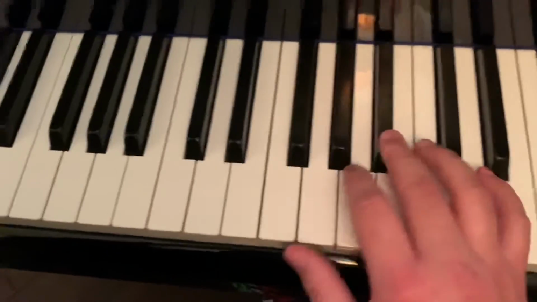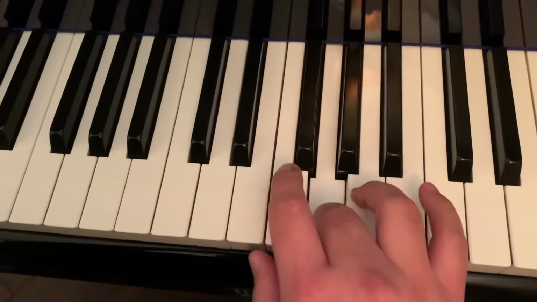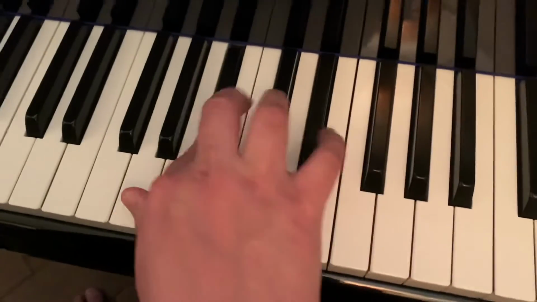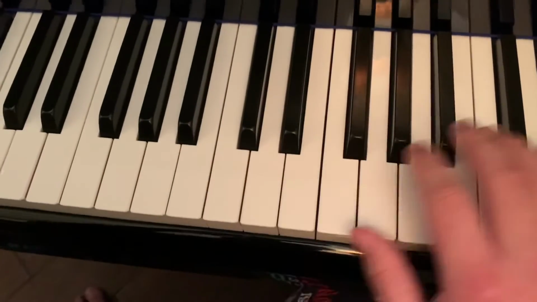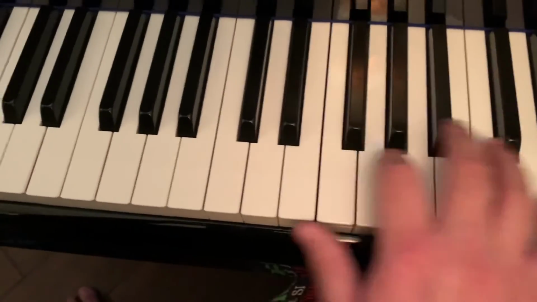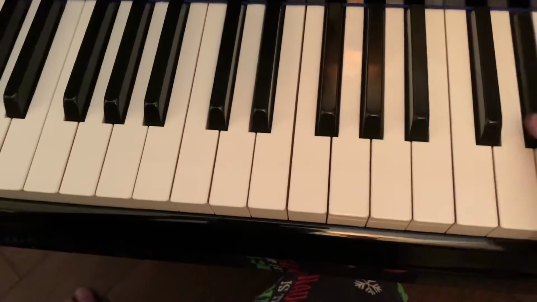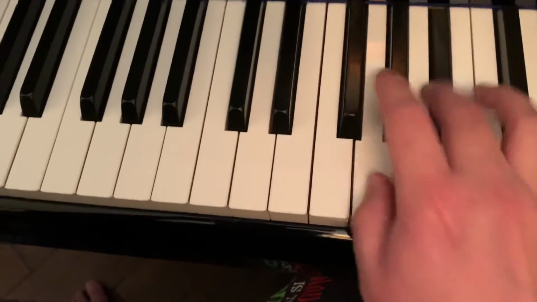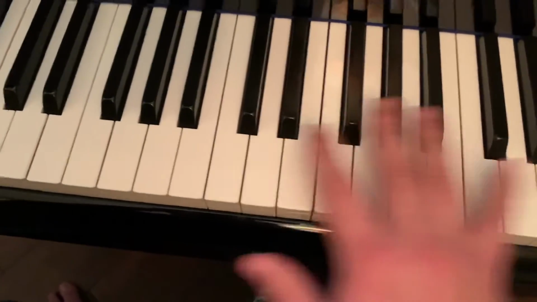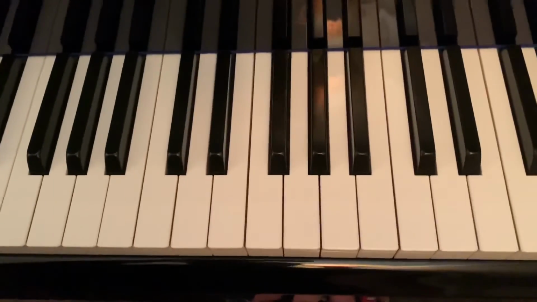I know that A sharp, G, D sharp, I know that those are all notes, and mostly wherever I put them relative to anywhere else in the song, it should kind of come together.